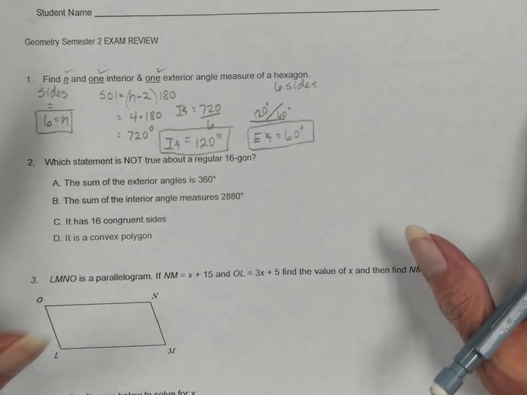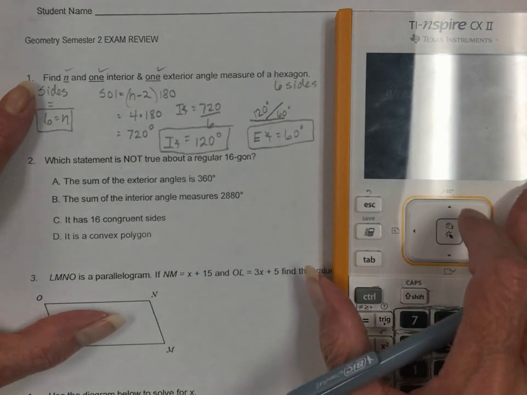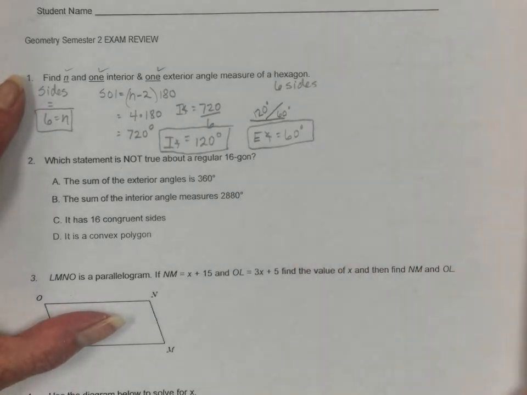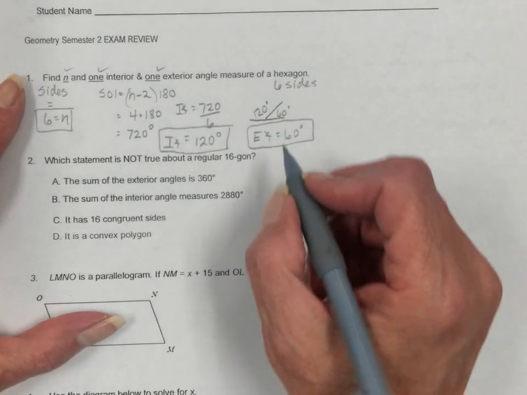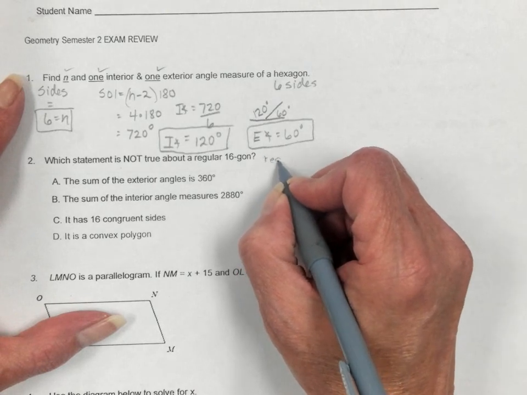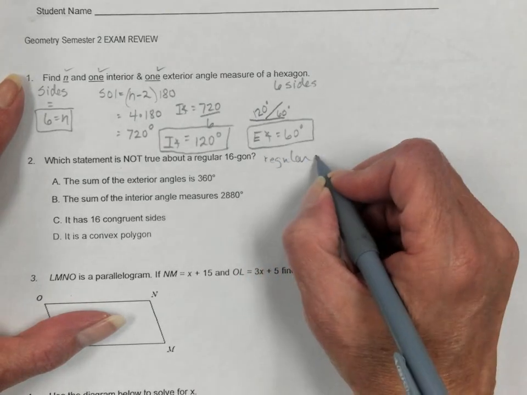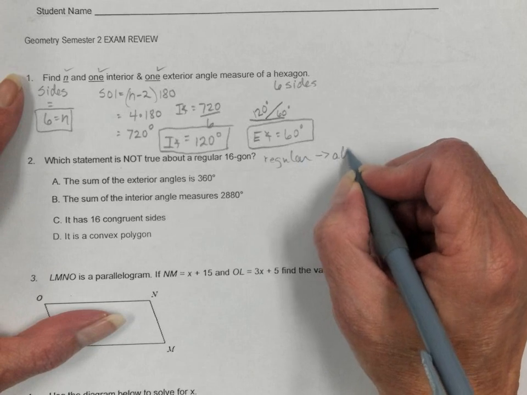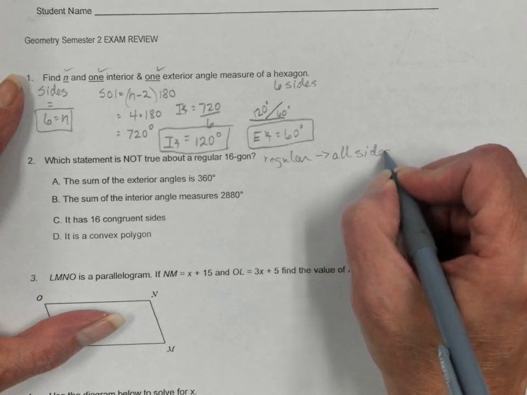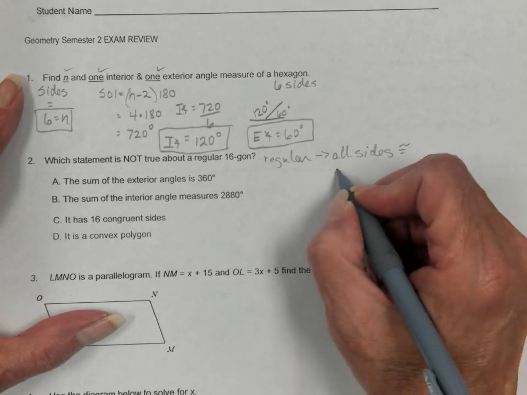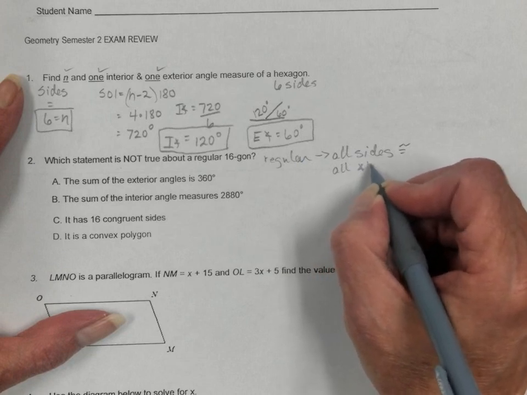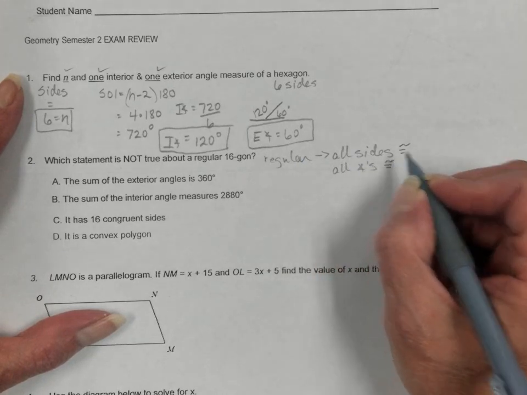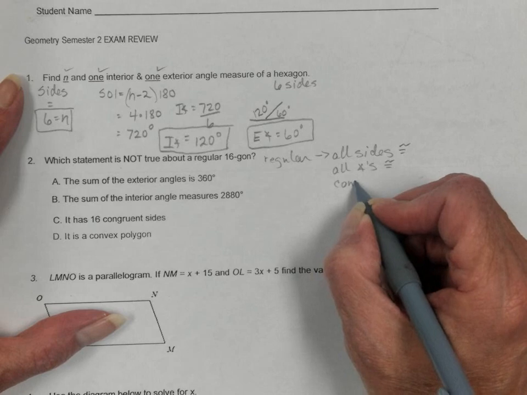Which statement is not true about a regular 16-gon? Okay. Well, remember that regular means all sides are congruent, all angles are congruent, and that it is convex.